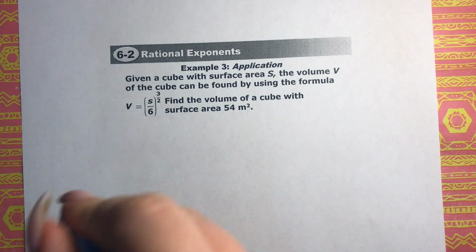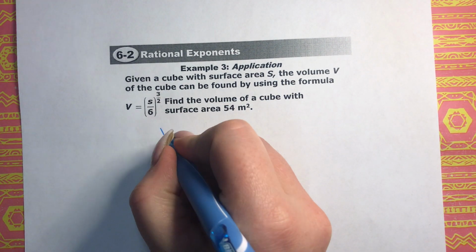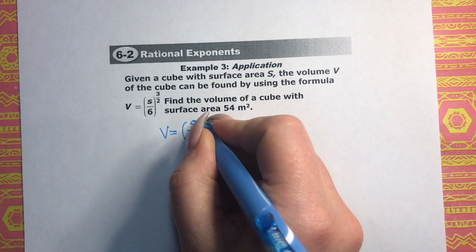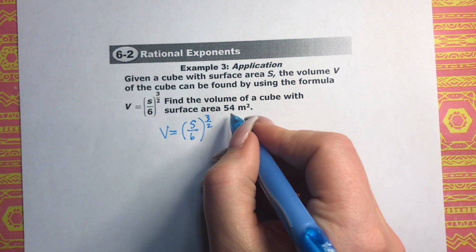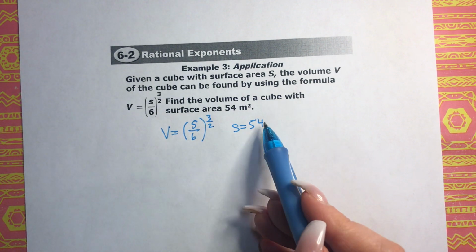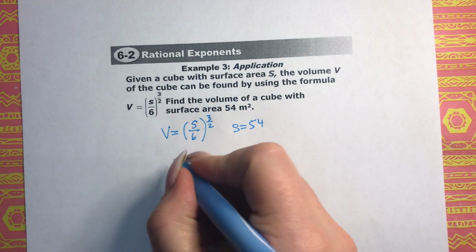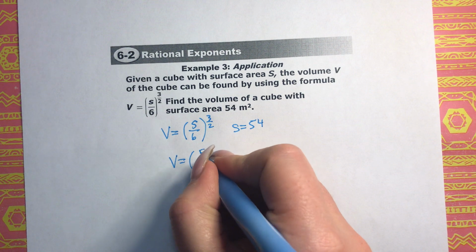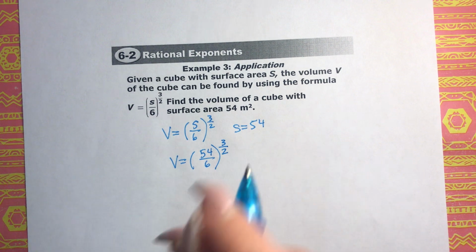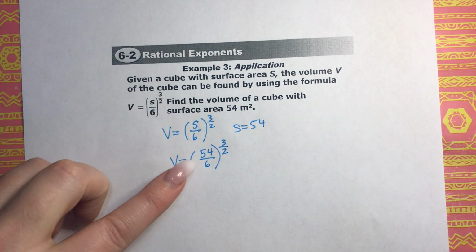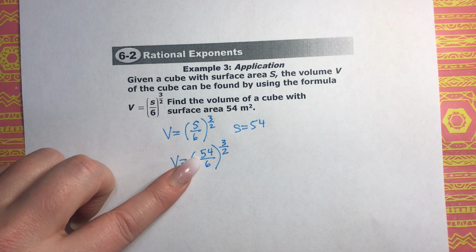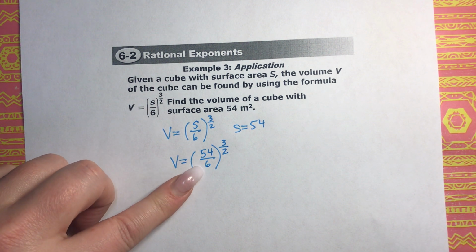All right, perfect. So what I'm going to do is write this equation down. V equals S over 6 to the 3/2 power, and the surface area equals 54. Then I'm going to substitute that number in. Okay, perfect. So what I see is I have 54 divided by 6. So what is 54 divided by 6? Can I simplify this at all?